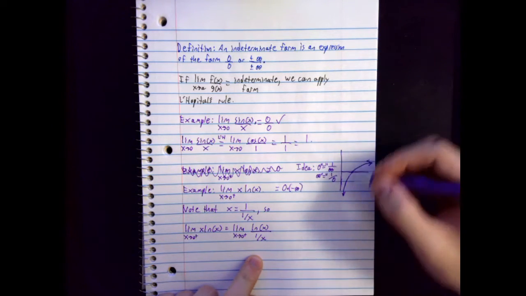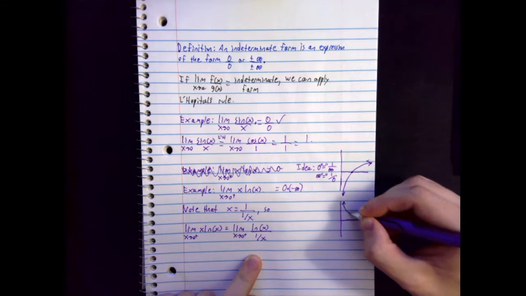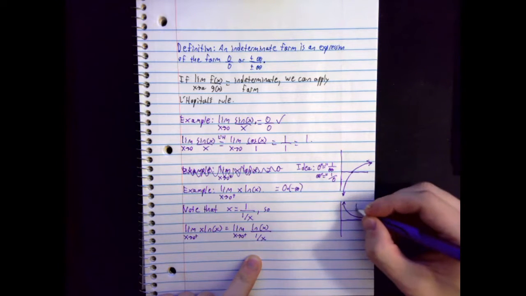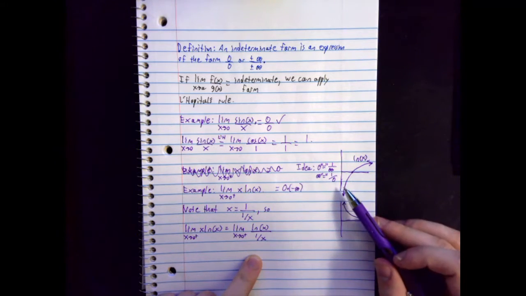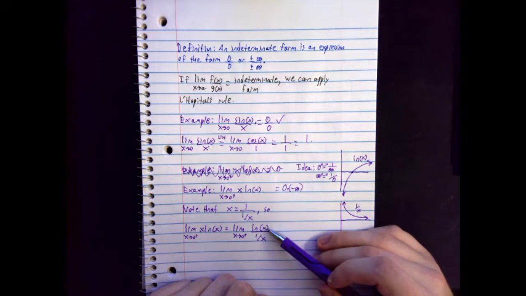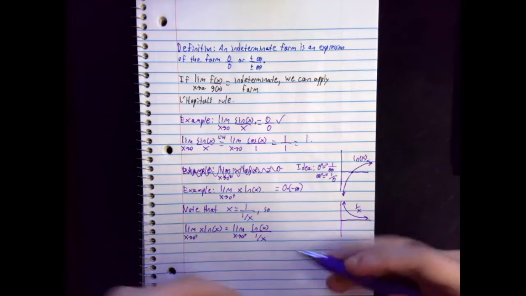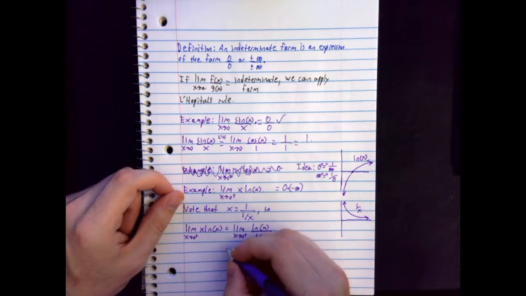So the graph of 1 over x as I approach from the right looks something like this. Okay? So 1 over x, natural log of x. As I approach from the right, I blow up to positive infinity, and so what I'm getting here is negative infinity divided by infinity. And I do have an indeterminate form, so I can apply L'Hopital's rule. So let's go ahead and do that.